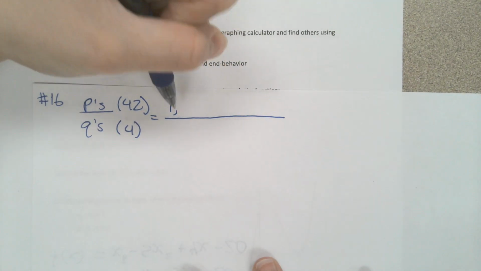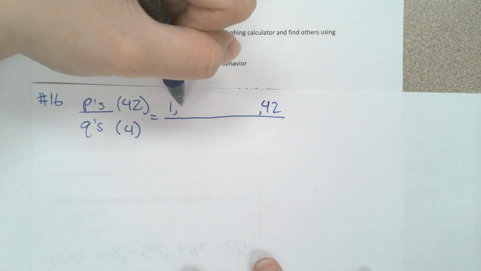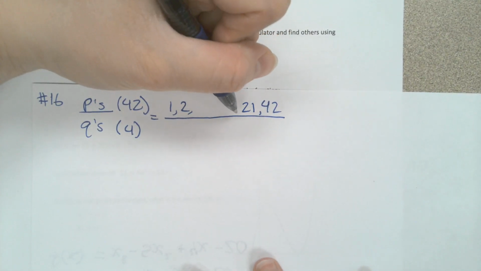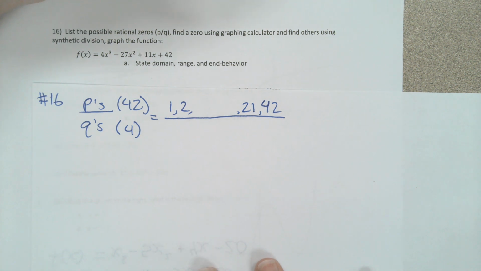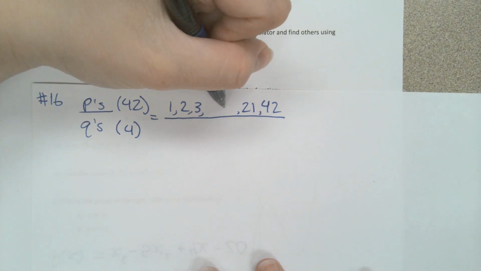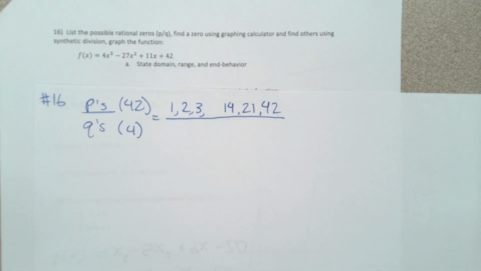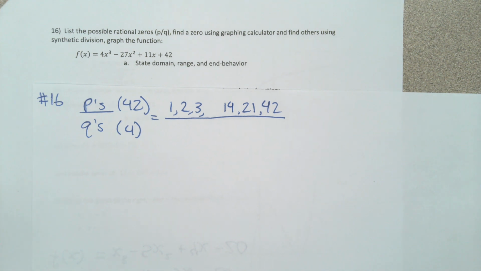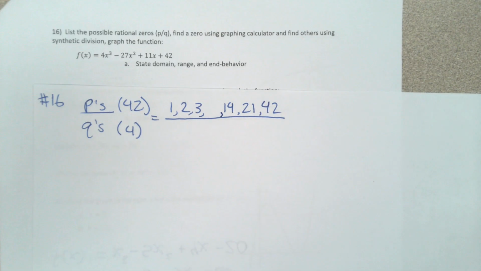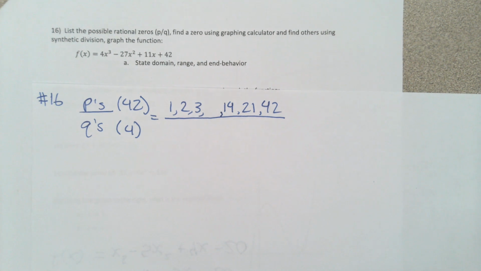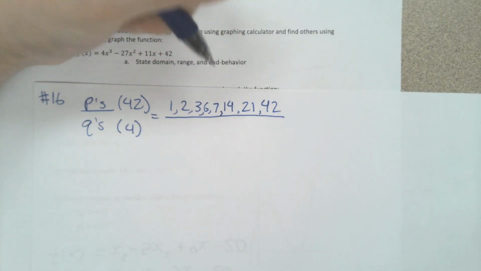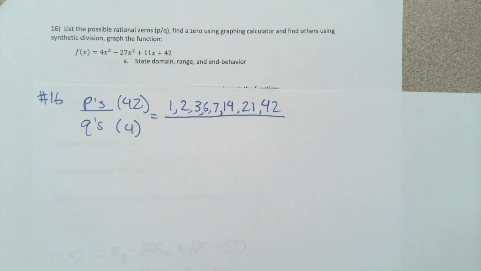So 42, 1 and 42. Then we have 2 and 21. And then I believe 3 goes into that. 3 does go into that. 3 and 14. Let me check that. Yes, 3 and 14. And I'm surely missing one. Let me check. Yes. Oh, 6 and 7. Oh my goodness, 6 and 7. How did I forget about those?